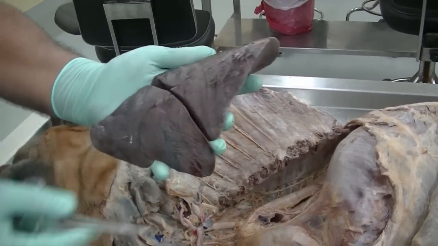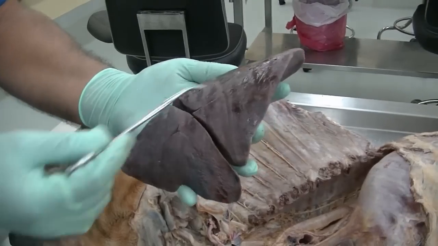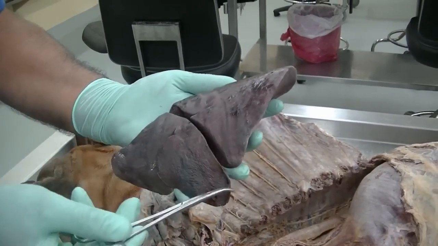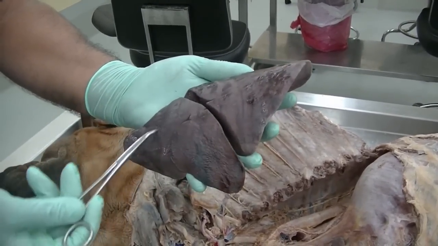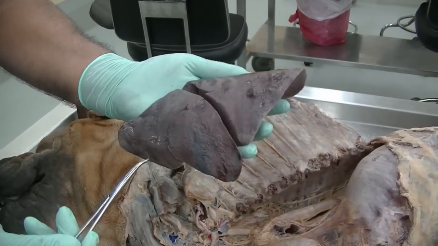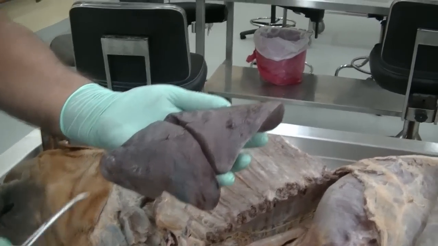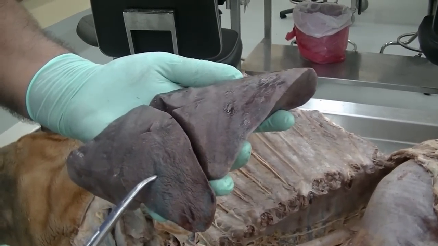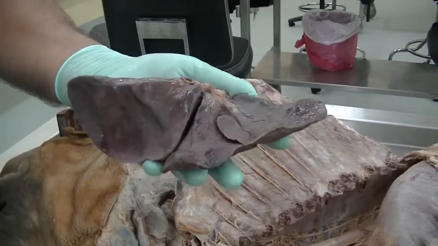So it should be in this orientation in the thoracic cavity, with the dorsal border, basal border, ventral border, apex, and the base of the lung. The oblique fissure divides the left lung into the caudal lobe and the cranial lobe. The interlobar fissure divides the cranial lobe into cranial and caudal parts, not lobes, but only cranial and caudal parts. So this is the cranial part of the cranial lobe and the caudal part of the cranial lobe of the left lung. Okay, we're now turning it to the medial aspect.